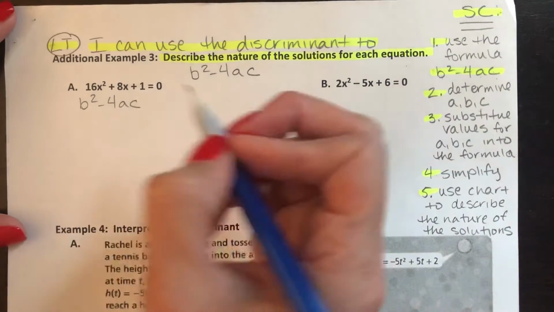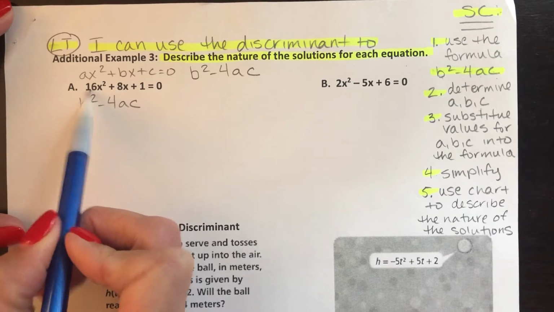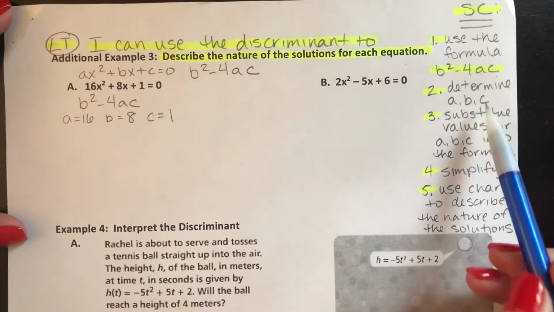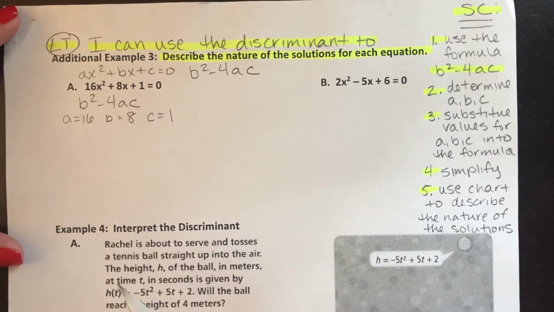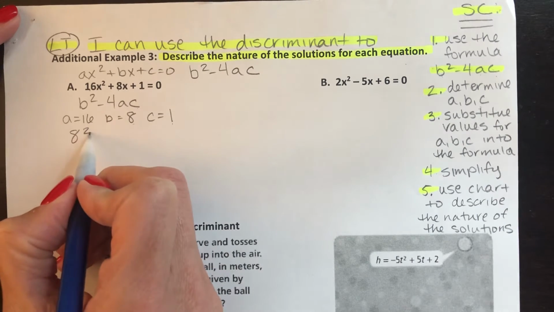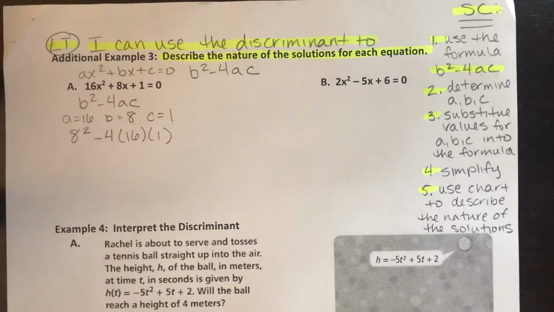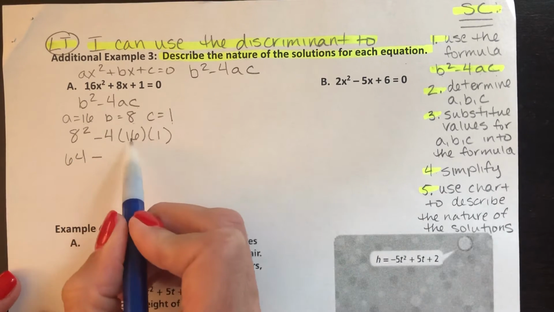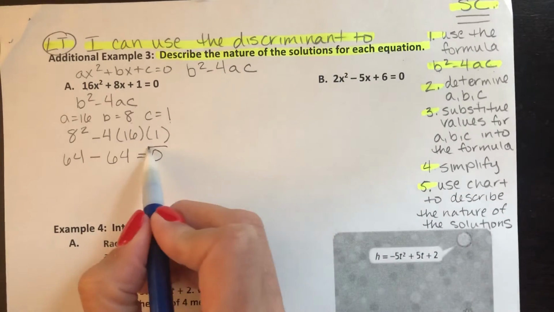So standard form of a quadratic is ax squared plus bx plus c equals 0. So our a term is 16. Our b term is 8, and our c term is 1. So that's step 2. All right, now we're going to take these values, 16, 8, and 1, and substitute them into our formula there. So now I have 8 squared minus 4 times 16 times 1. Now just simplify it. So 8 squared is 64. And then negative 4 times 16 times 1 is negative 64. 64 minus 64 is 0. All right, so I got my answer of 0. This is my discriminant right here, 0.